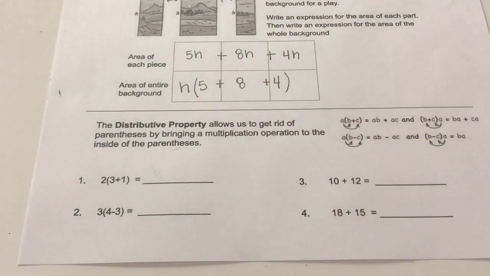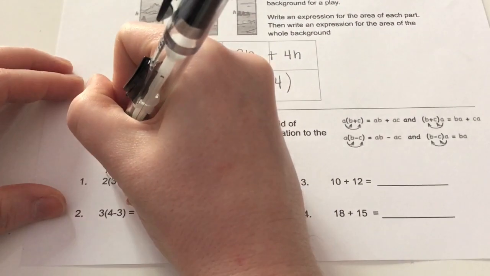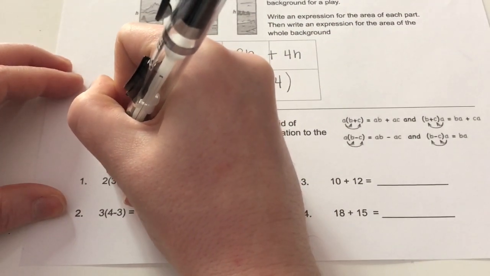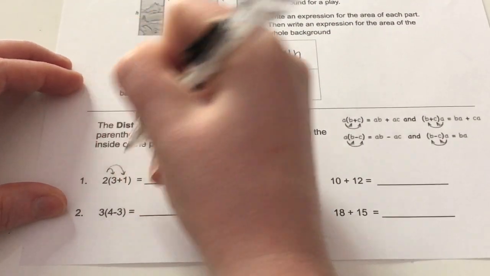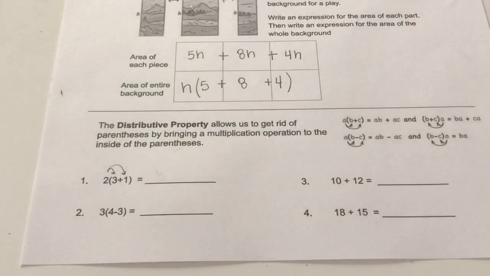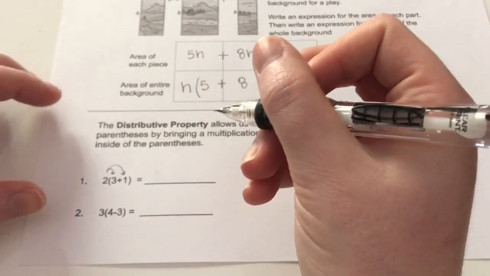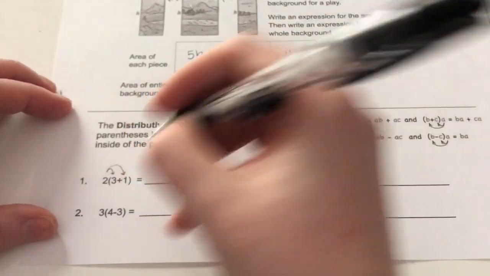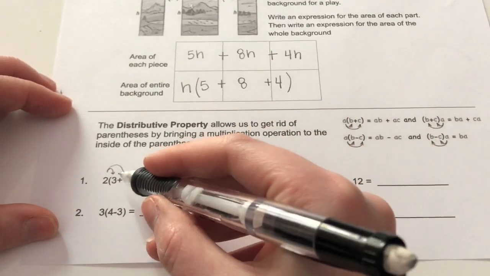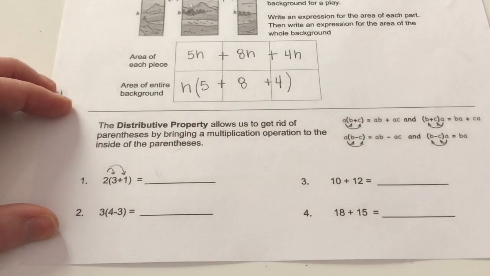What we're doing is I'm going to rewrite this expression without the parentheses. So I'm going to distribute this 2 to both of these numbers inside the parentheses. That's where the word distributive property comes from, at least that's where I think it comes from. Anyway, what I mean by that is I'm going to distribute the 2 to both of these numbers in the parentheses.